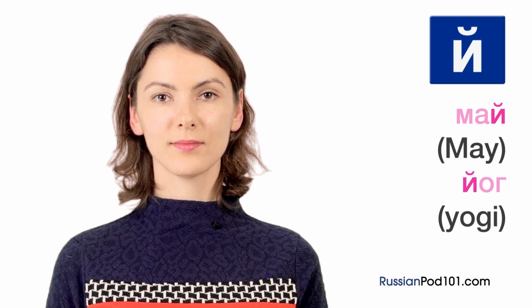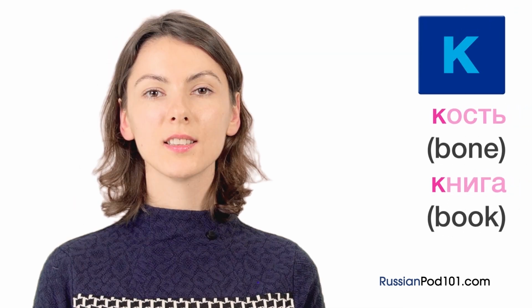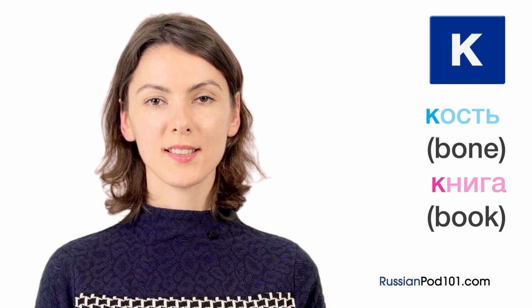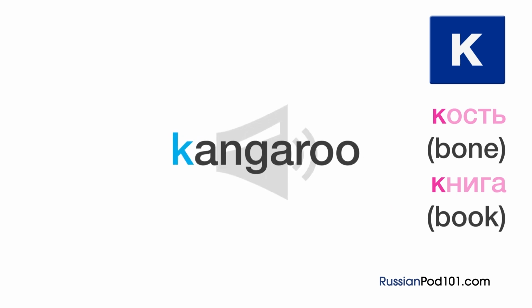Й, Й, Й, Й. The next consonant is К. Кость, книга, like the K in the word kangaroo.